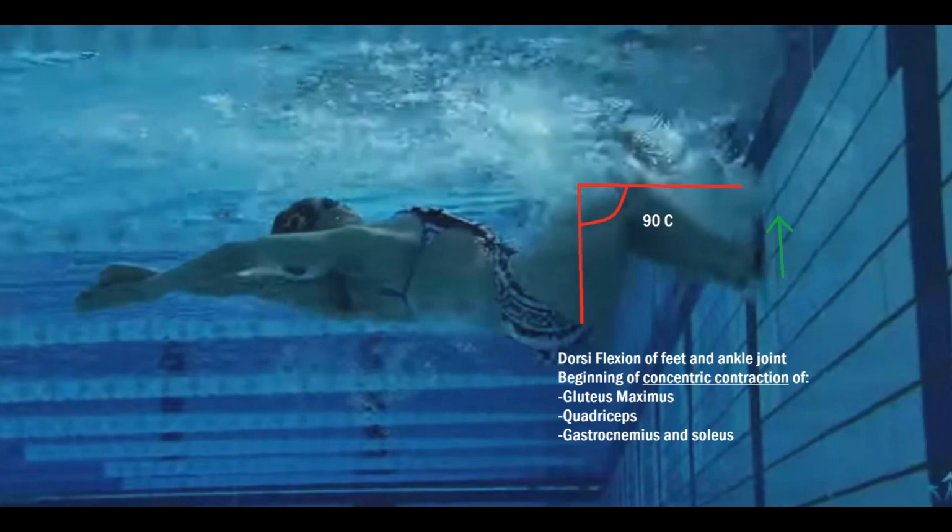This freeze frame shows Steph in contact with the wall with her knees bent at about 90 degrees, which Weimar et al. 2019 suggests is around the optimal degrees of flexion. Any more and you'll increase your time in contact with the wall, which will then reduce the impact of your stretch shortening reflex. So Steph is optimizing this, and she's doing this, as you can see with the green arrow, in a dorsiflexed position of the feet and ankle joint. Her knees and hips have just been extended, and they're about to go into a state of flexion as she concentrically contracts her gluteus maximus, quadriceps, gastrocnemius, and soleus all at once for a powerful push off the wall.